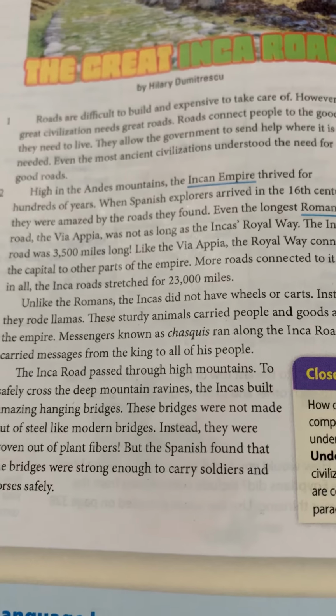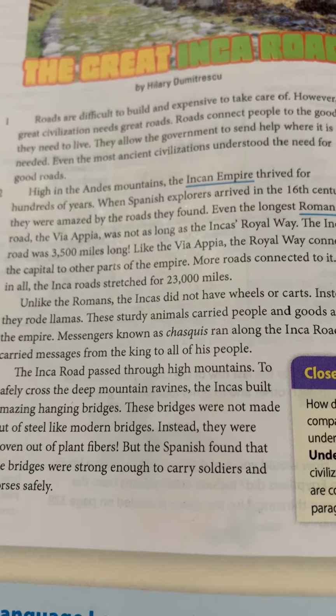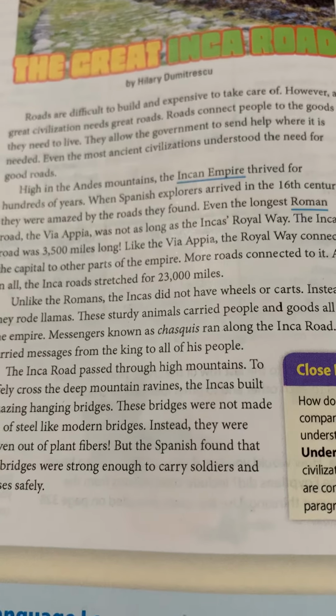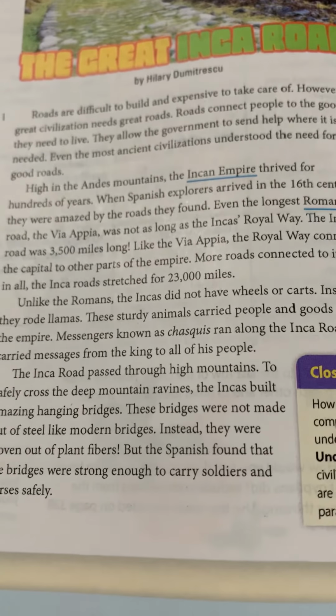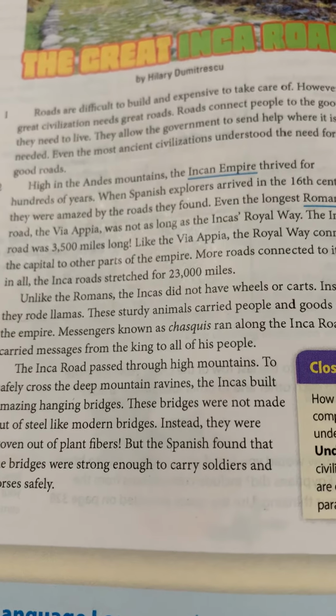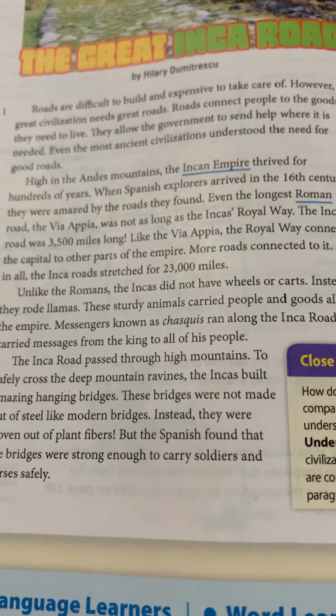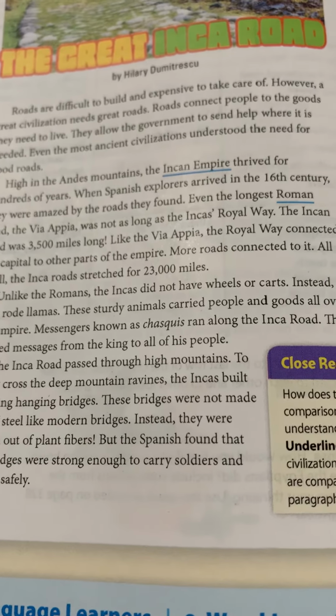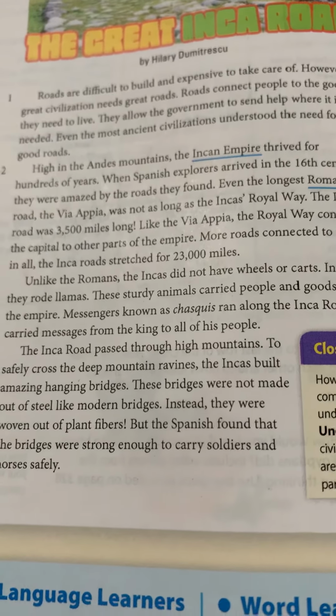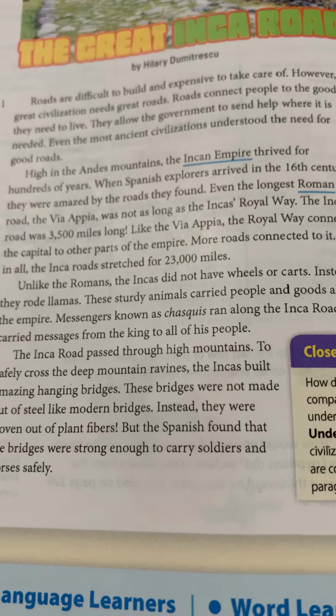Even the longest Roman road, the Via Appia, was not as long as the Inca's royal way. The Incan road was 3,500 miles long. Like the Via Appia, the royal way connected the capital to other parts of the empire. More roads connected to it. All in all, the Inca road stretched for 23,000 miles.